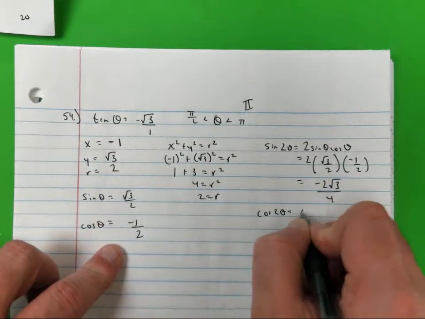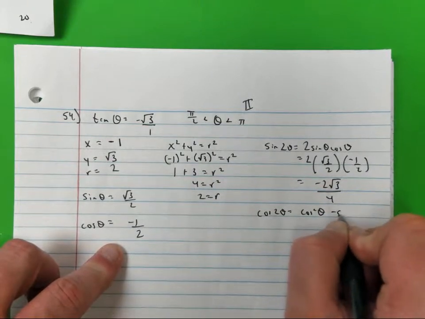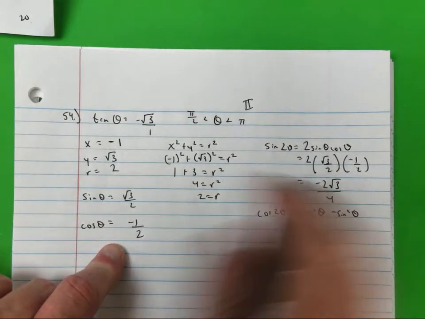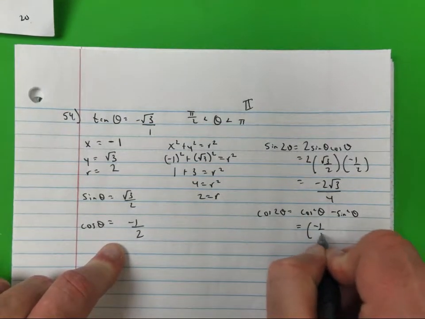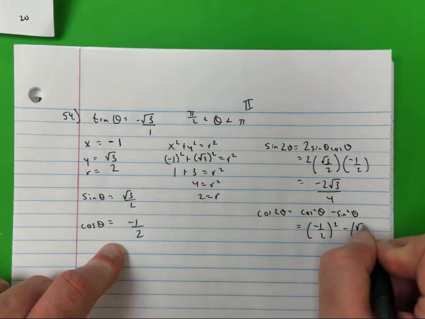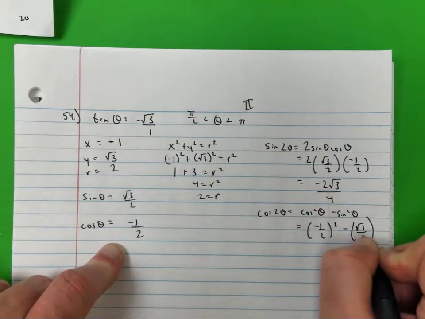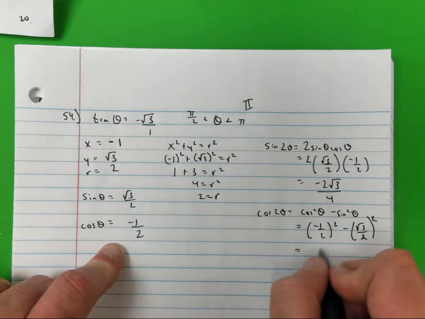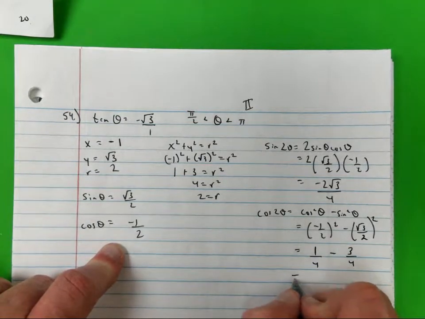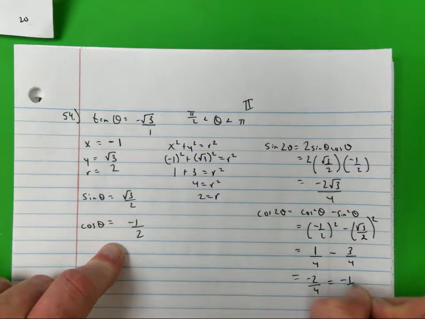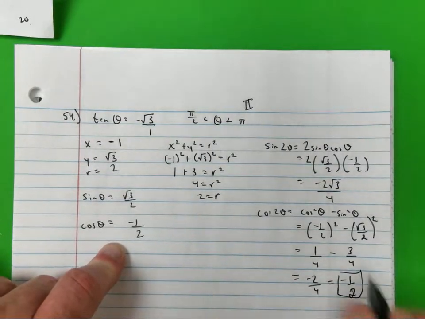Cosine 2 theta equals cosine squared theta minus sine squared theta. Negative 1/2 squared minus square root of 3 over 2 squared. That gives me 1 over 4 minus 3 over 4, which gives me negative 2/4, which reduces to negative 1/2.